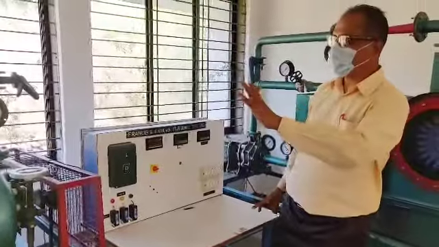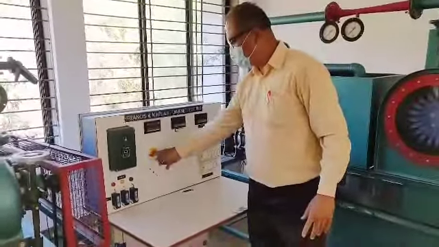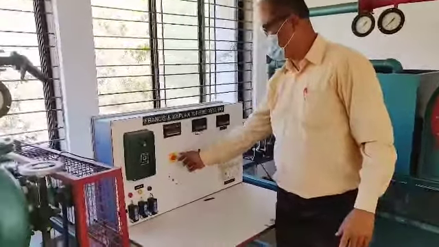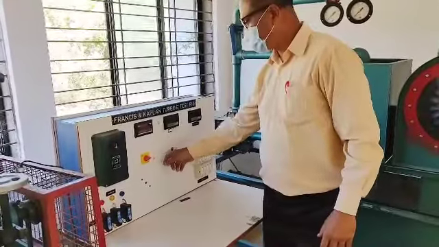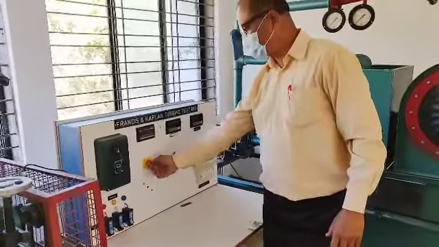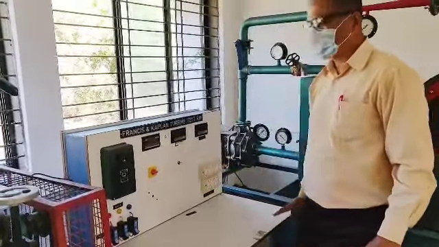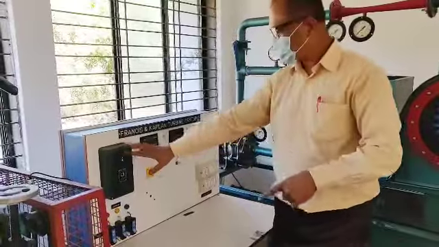Now, as we have both Kaplan as well as Francis turbine, this switch: F means if I bring it here to F, it selects the Francis turbine, K is for Kaplan turbine. Similarly, the toggle switch, F is for Francis. Suppose I want Kaplan, I will bring it here, now it is for the Kaplan turbine. This is for starting the main pump, this is the starter.